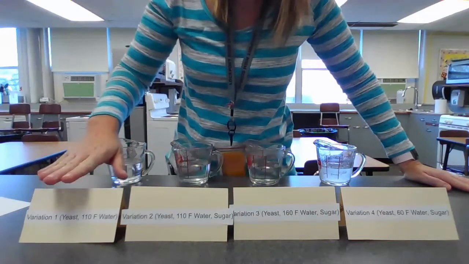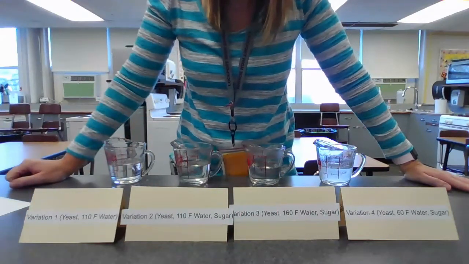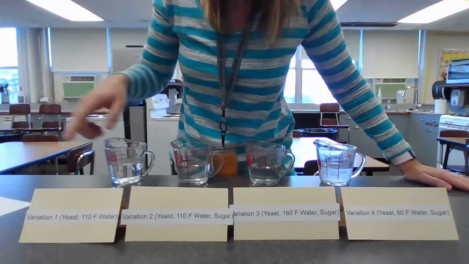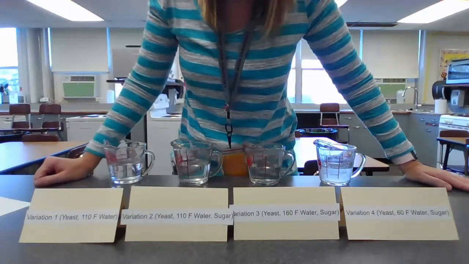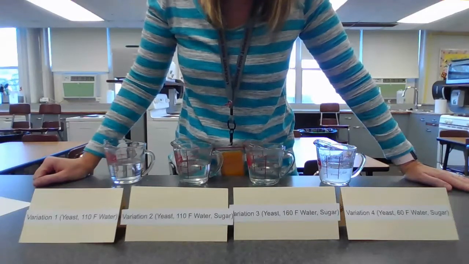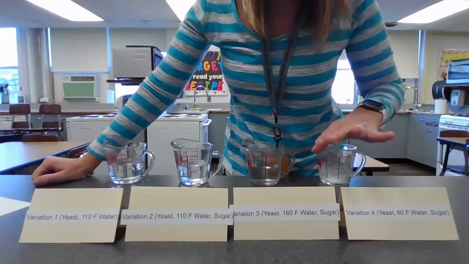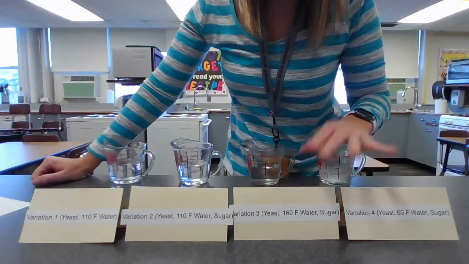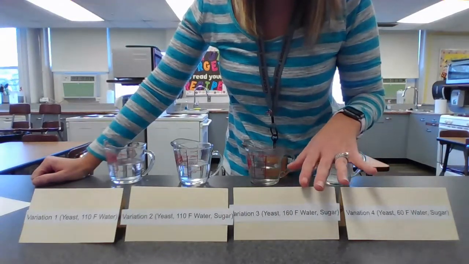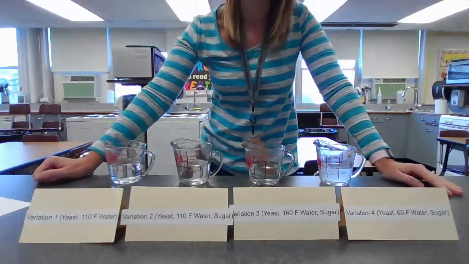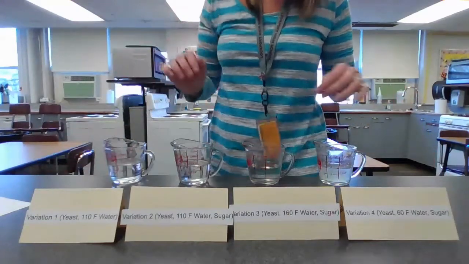But in this case, in variation 1, we are going to just do yeast with warm water, about 110. The difference between variation 1 and variation 2 is variation 2 is also going to have 1 teaspoon of sugar. Variation 3 is going to have very hot water, okay? It also does still have the sugar, but the water is going to be about 160. And then variation 4 is going to have cold water, also with that 1 teaspoon of sugar, okay?